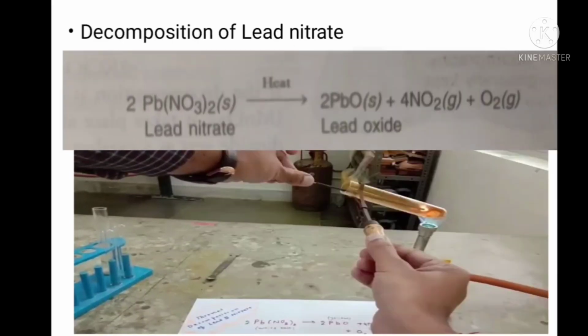The chemical reaction for thermal decomposition of lead nitrate is 2Pb(NO3)2, that is lead nitrate, upon heating gives lead oxide 2PbO, and 4NO2, nitrogen dioxide, and oxygen.